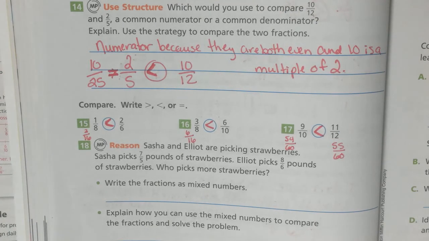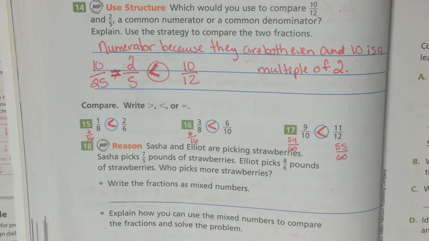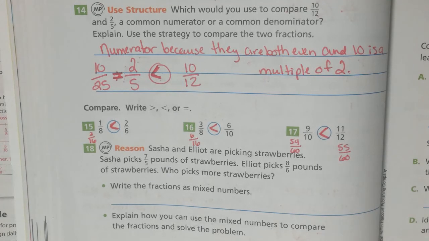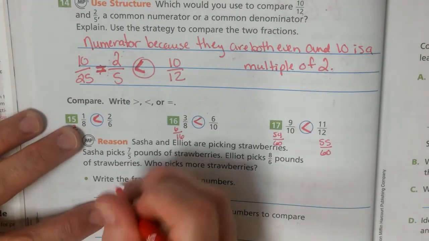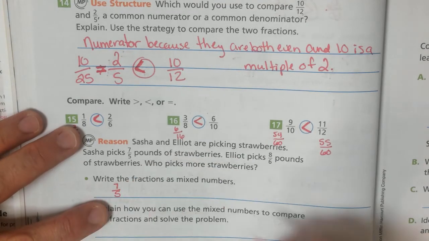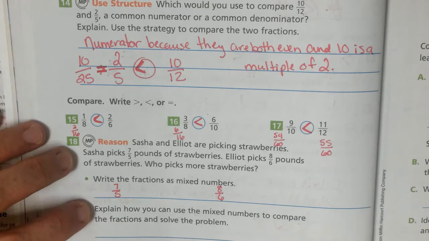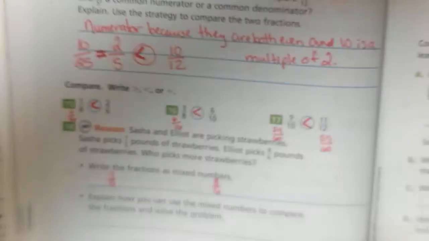Sasha and Elliot are picking strawberries. Sasha picks 7/5 pounds of strawberries. Elliot picks 8/6 pounds of strawberries. Who picks more strawberries? So we have 7/5 and we have 8/6. And they want us to write these as mixed numbers, meaning they want us to find out what is our whole number and our fraction.